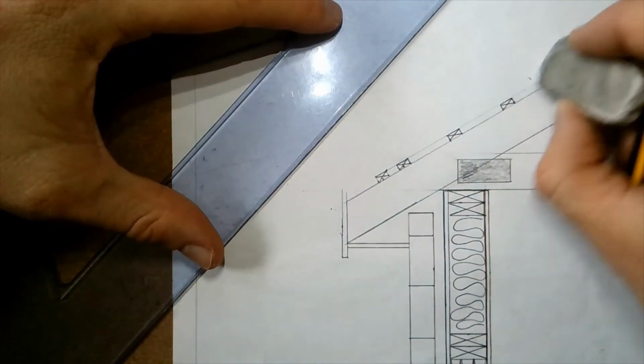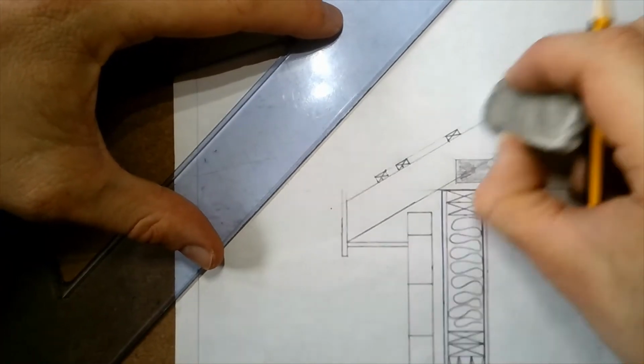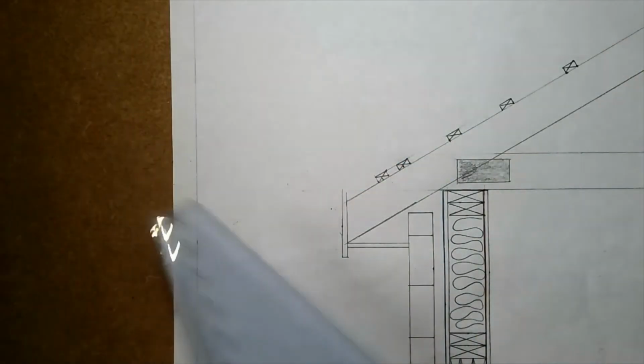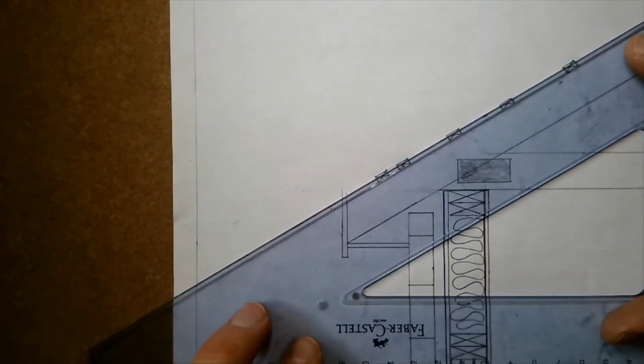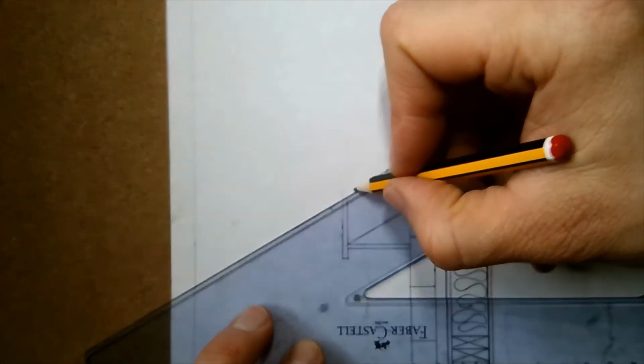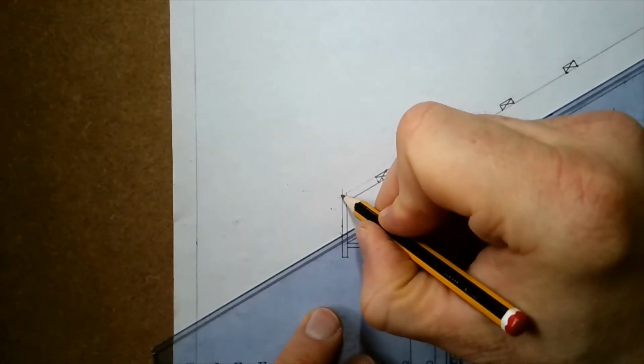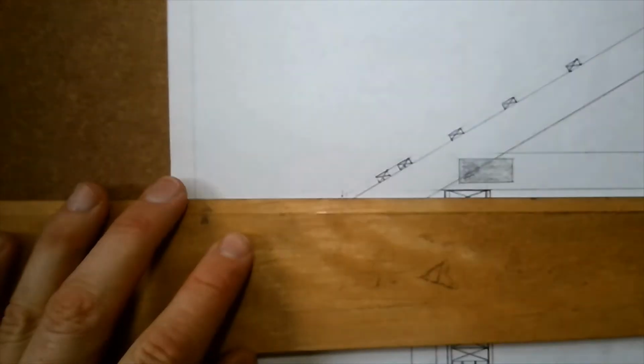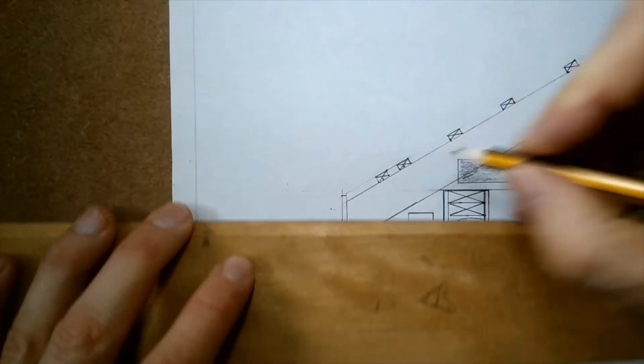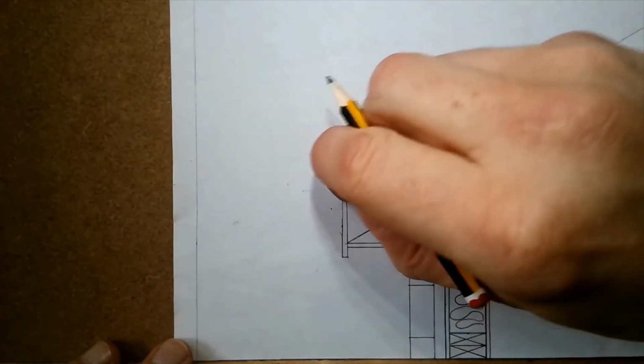Let's rub out that guideline there now. Battens are all in place. This will help me get the top of my fascia. I'll just extend that on, and where the top of that batten hits the outside of the fascia, that will give me the top of my fascia. So we can rub out all of that as well.